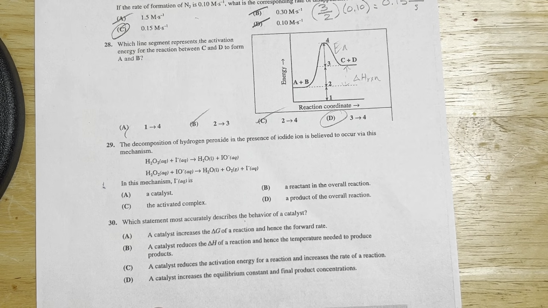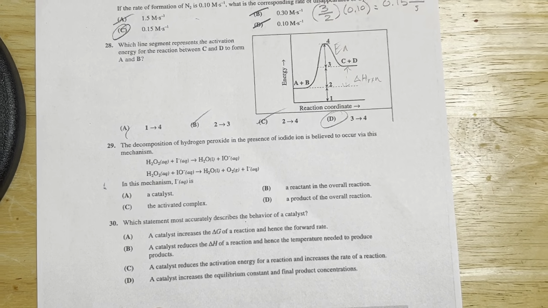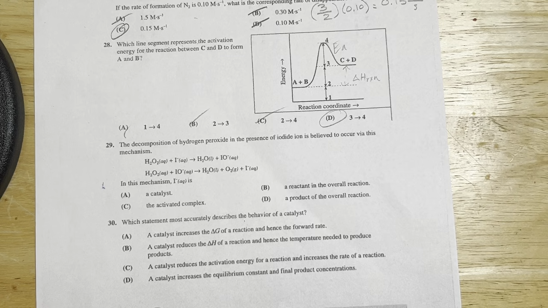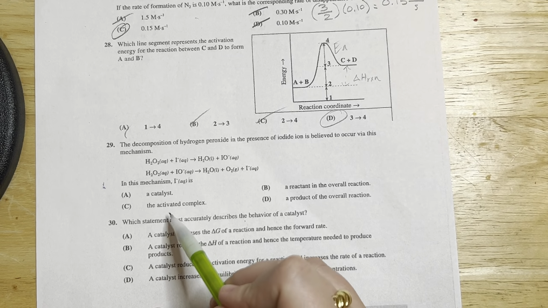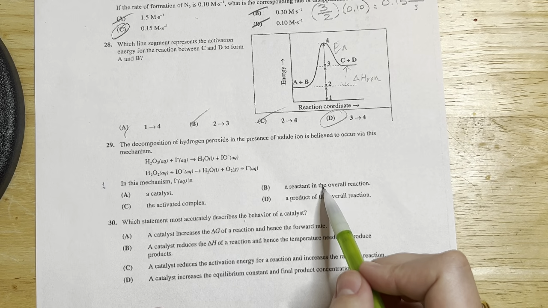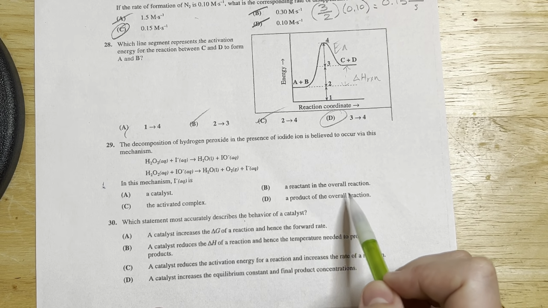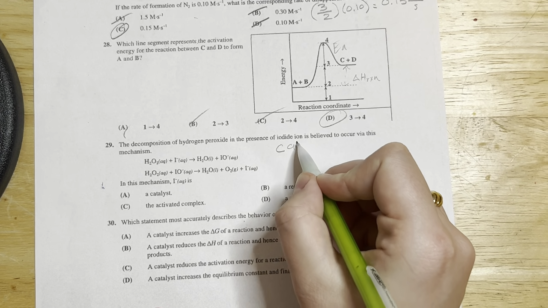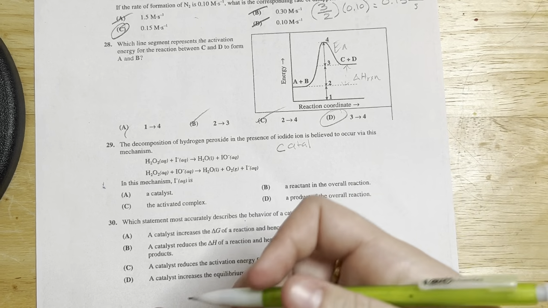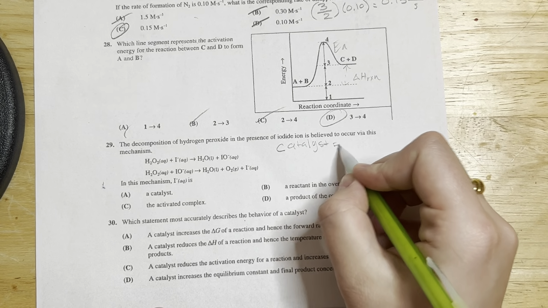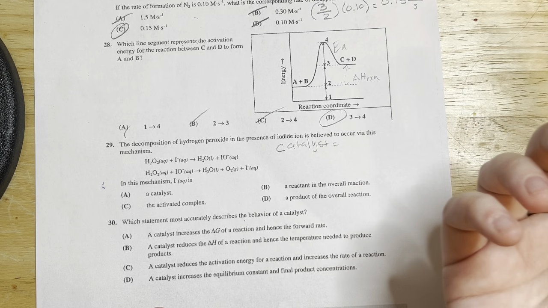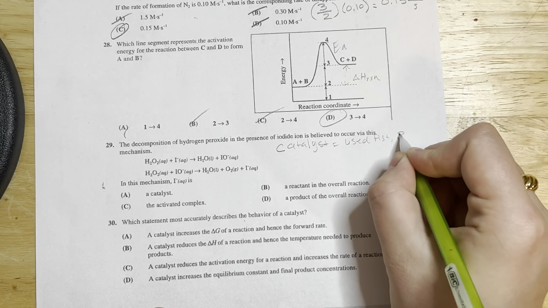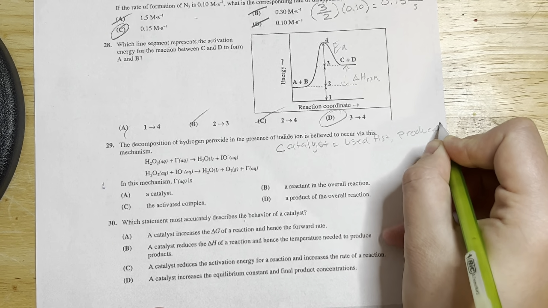The decomposition of hydrogen peroxide in the presence of iodide ion is believed to occur via this mechanism. In this mechanism, I minus is, so our answers are a catalyst, an activated complex, a reactant in the overall reaction, a product in the overall reaction. So we need to know how to define a catalyst in a mechanism, which is used first and produced later.